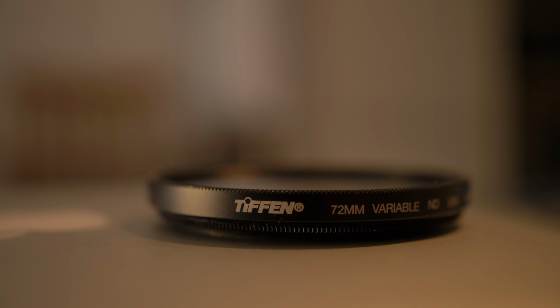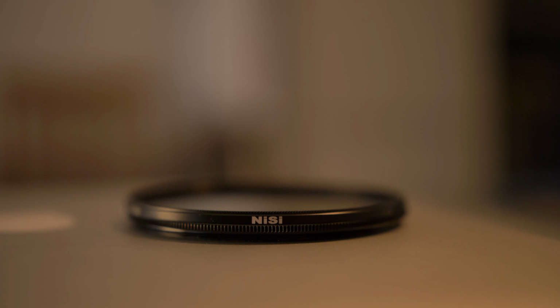As a newcomer on a budget, the neutral density will probably be the more useful filter. As you progress to more advanced videography, you may find yourself needing a polarizing filter as well. Hopefully this video has cleared up the usage and the difference between the two filters.